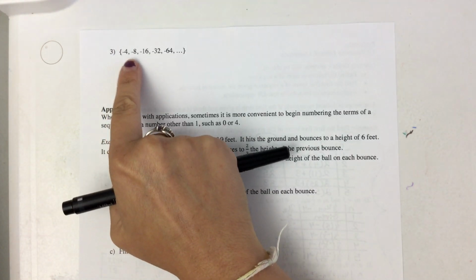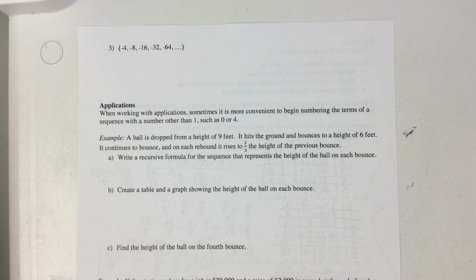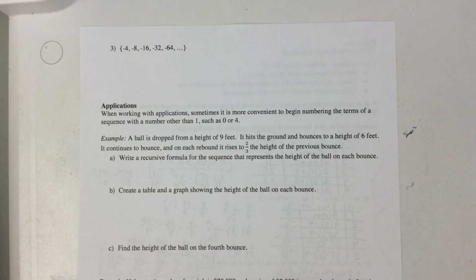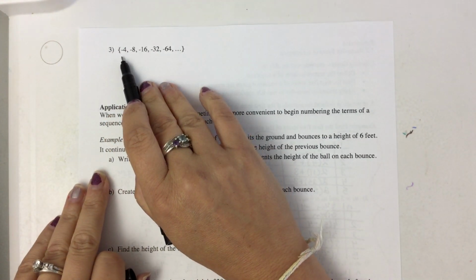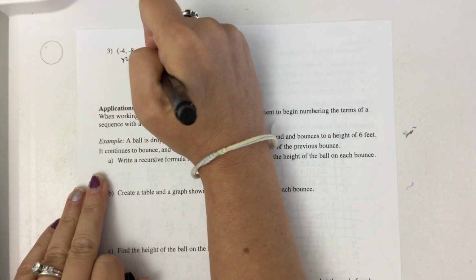But I do notice 4, 8, 16, 32. I can tell that what we're doing is we're multiplying. Like 4 times 2 is 8, and 8 times 2 is 16, and 16 times 2 is 32. And this stayed negative. So what that means is I am multiplying by a positive 2.